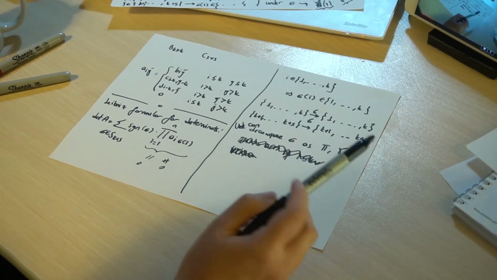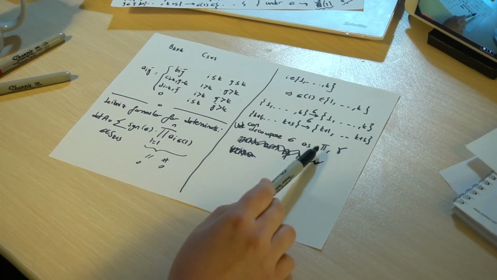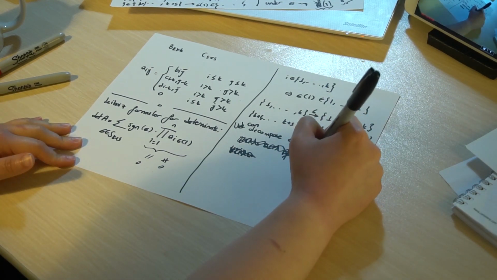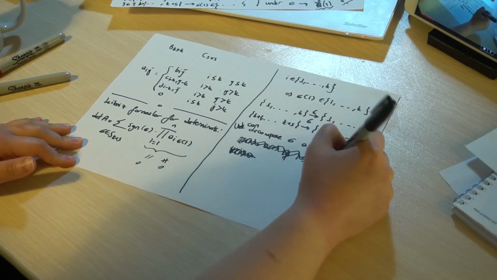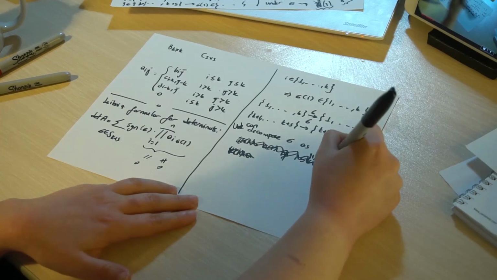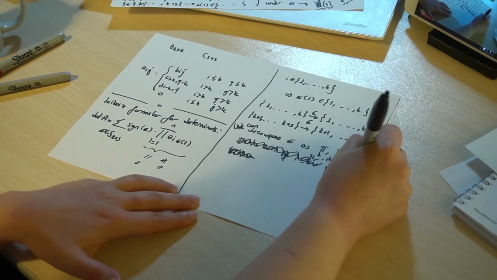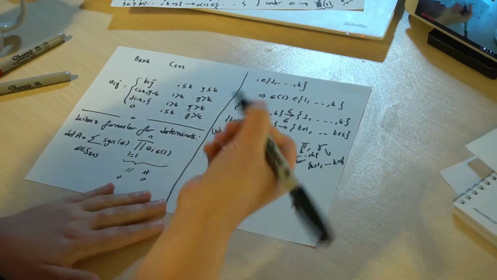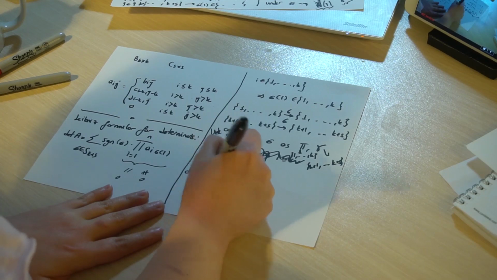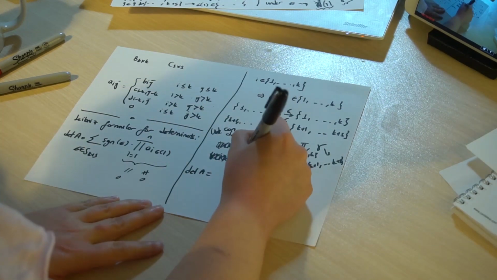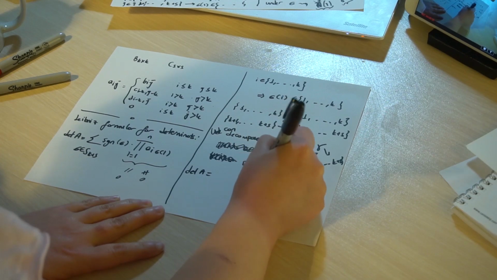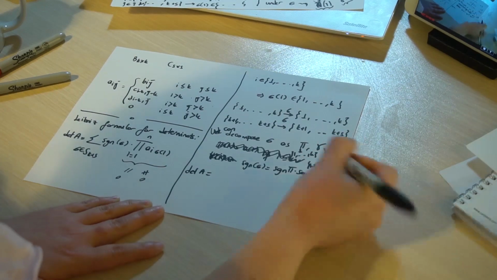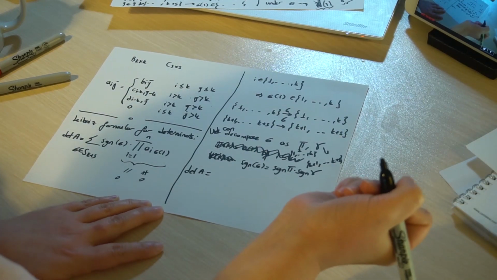We can decompose sigma as pi and gamma. Pi will be a permutation on the set 1 to K and gamma a permutation on the set K+1 to K+S. Also, the sign of sigma is equal to the sign of pi times the sign of gamma.